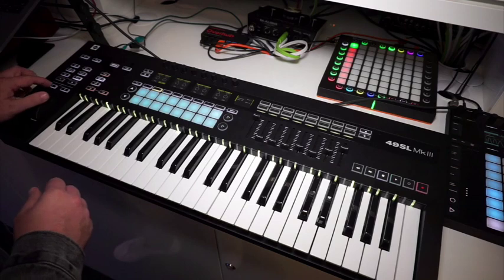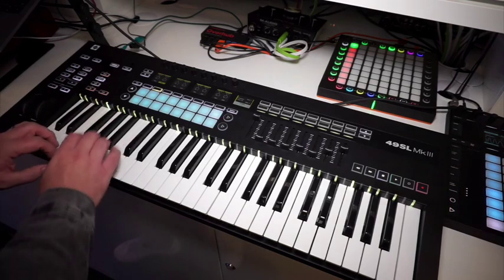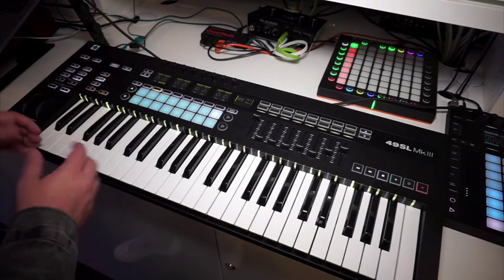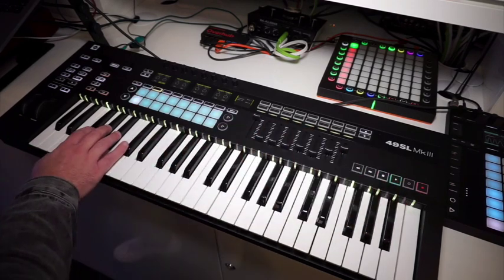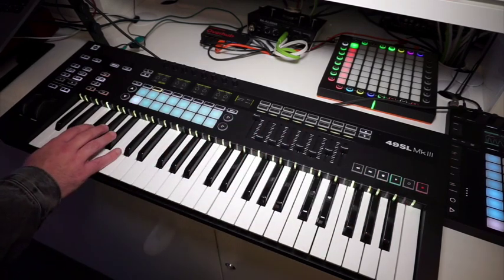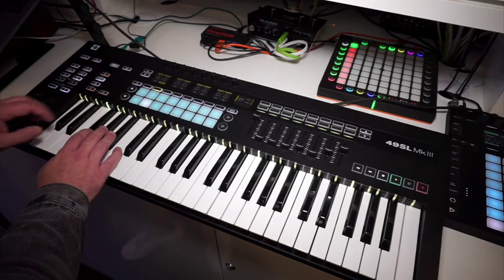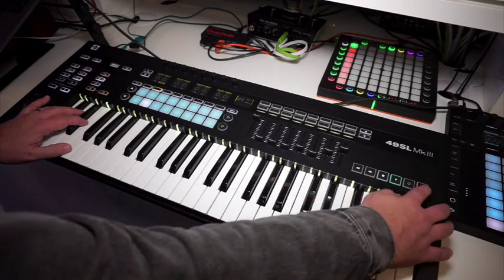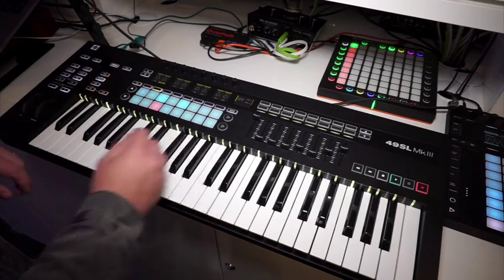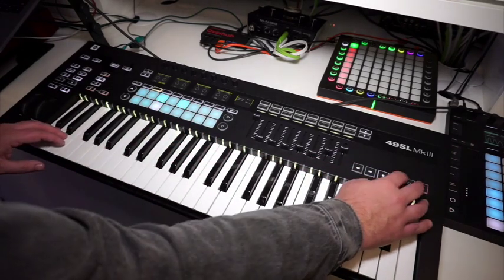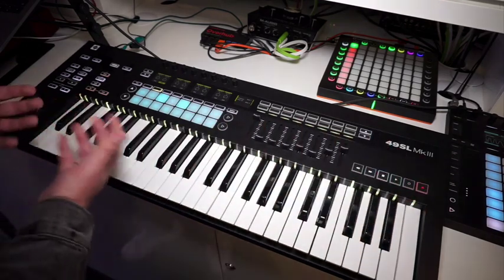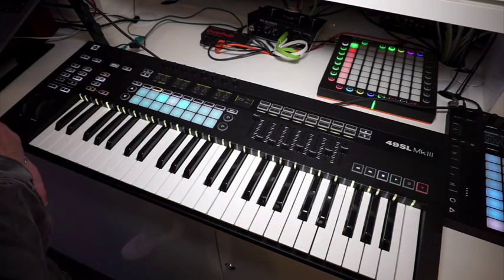So what we're going to do is octave down for a bass line and find a couple of notes here that we can then place into the sequence. And there we have a simple bass line placed into the sequencer.